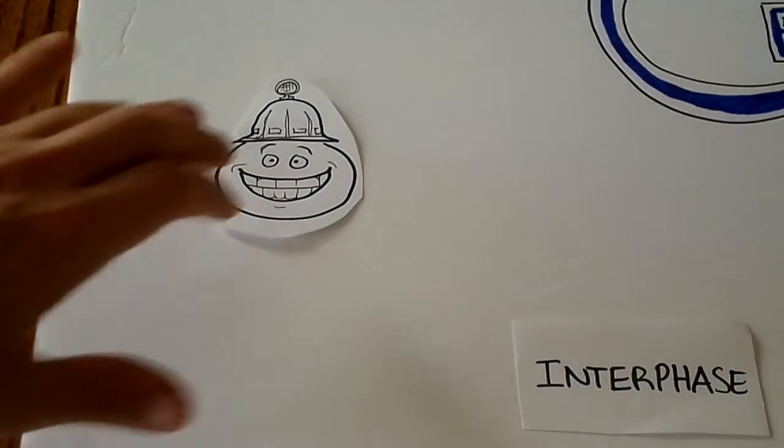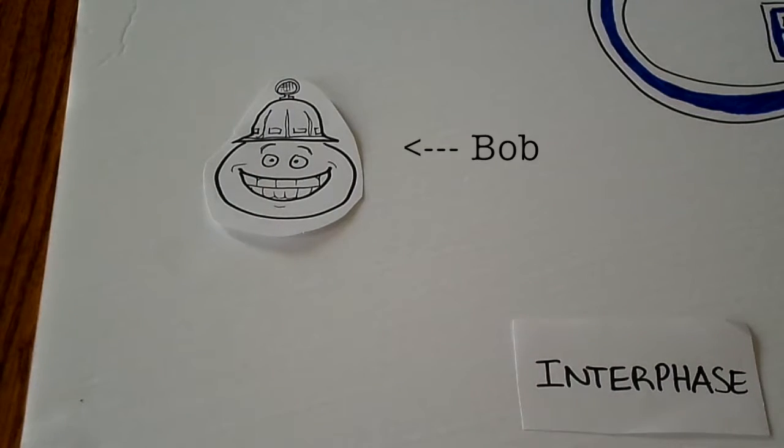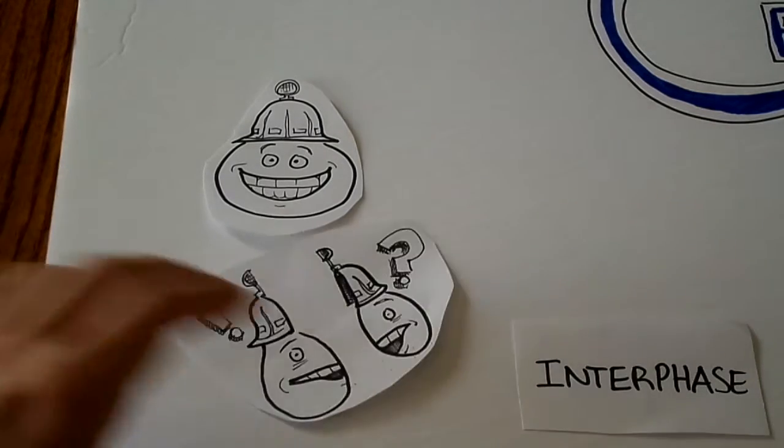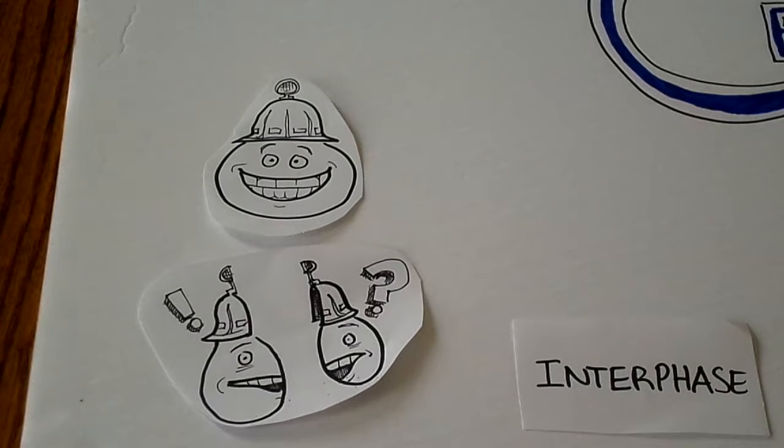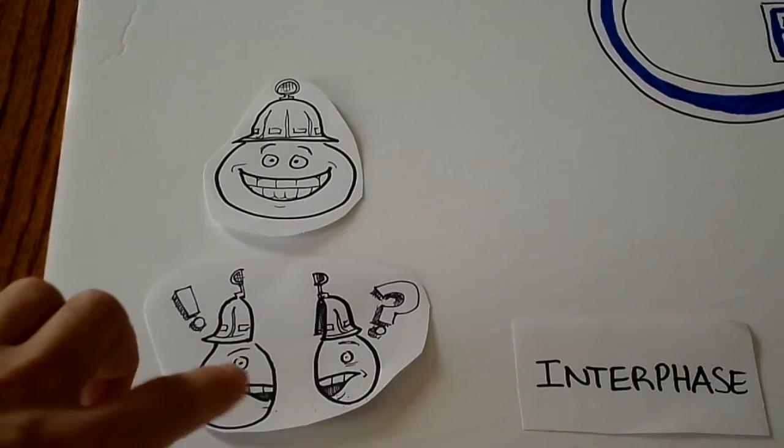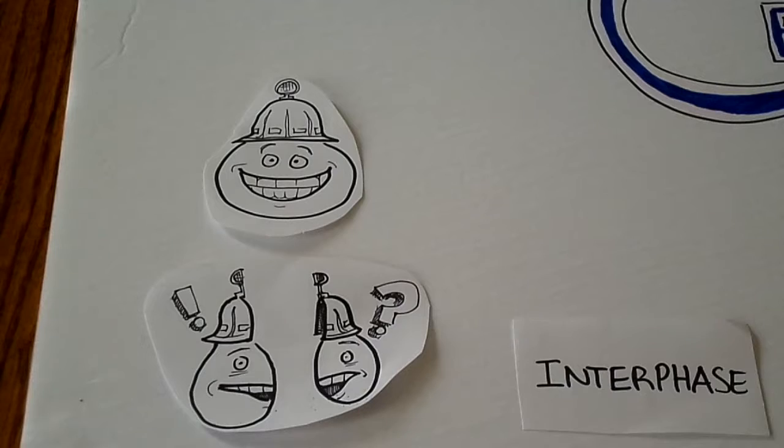So let's consider what a cell has to do to prepare to divide. Let's say we have a cell here, a little worker cell, that is ready to divide. But instead of going through the processes that we're about to discuss, he instead just decides to split. And so he splits. The problem here is that each of the new cells is at a disadvantage. They only have half of what they need to survive. They only have one eye each, half a smile, even half a hard hat.